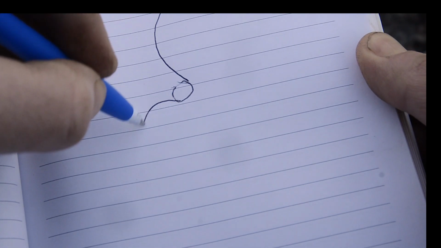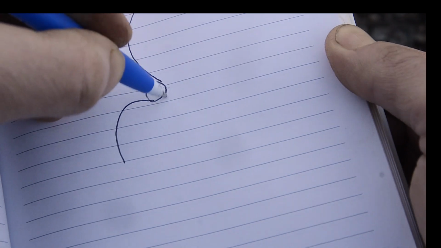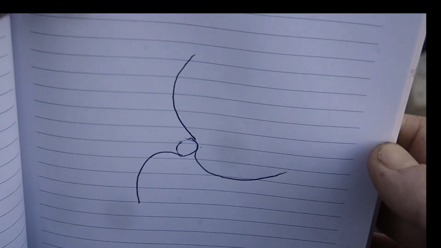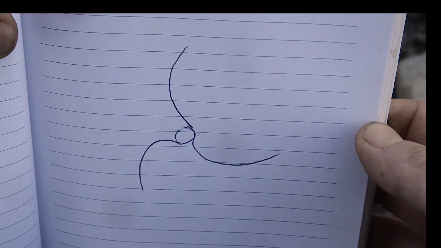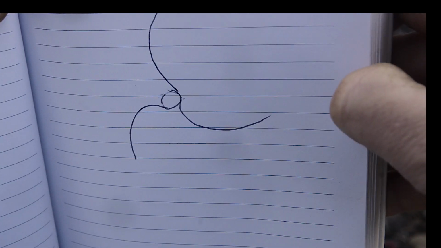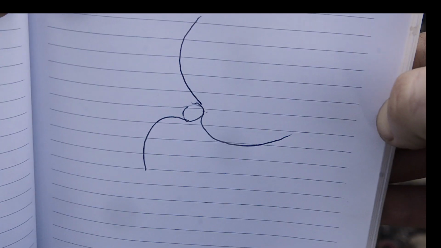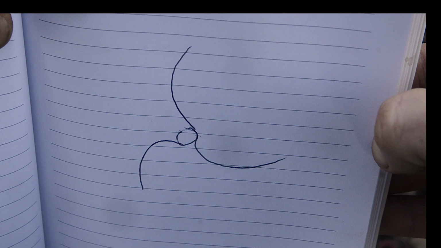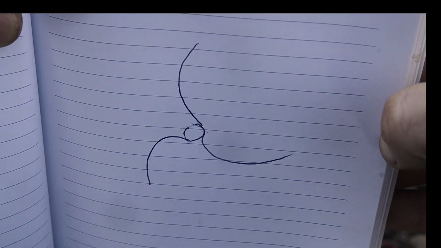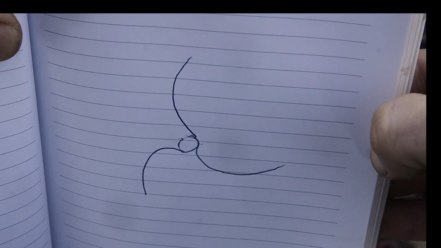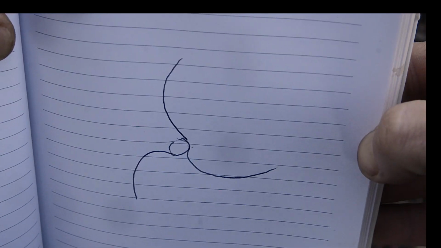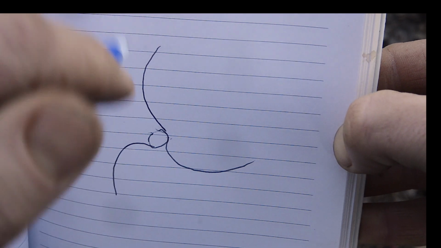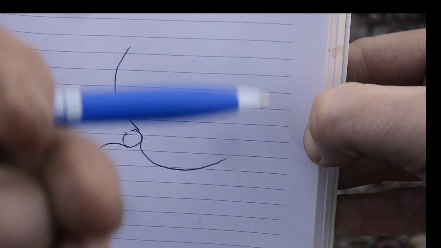Let me see. What do we got coming off it here? What would you say that is? It almost looks like the Google Chrome logo, isn't it? But would you say that, if it were a 3D space, it's opening at you? It's opening.